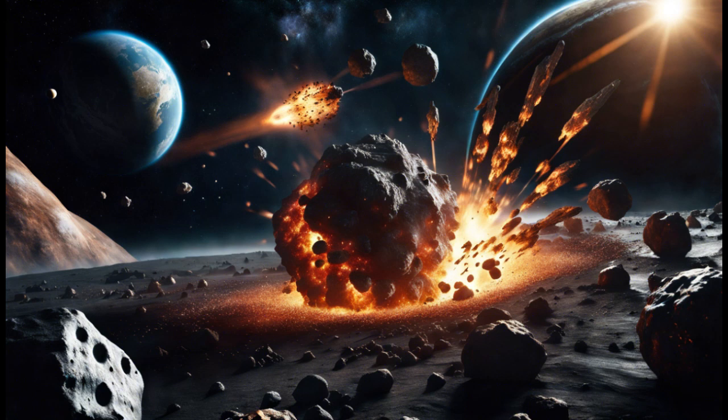Late heavy bombardment, 4.1 to 3.8 billion years ago. During this period, the Earth experienced a high frequency of asteroid impacts, which had a profound effect on the climate. These impacts likely caused temporary heating and contributed to the delivery of water and other volatiles to the Earth's surface, playing a critical role in the development of the hydrosphere and atmosphere.